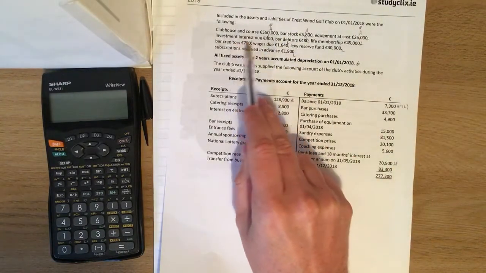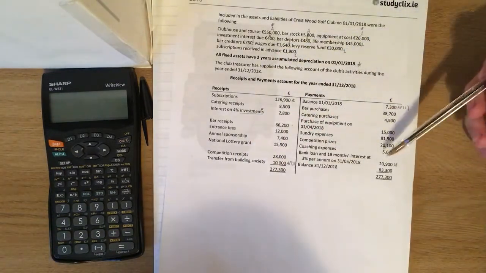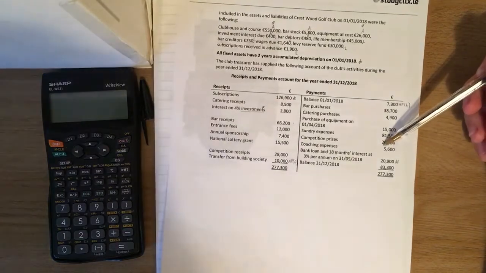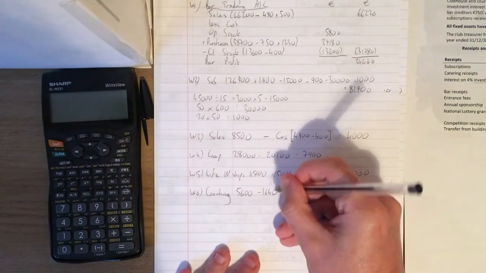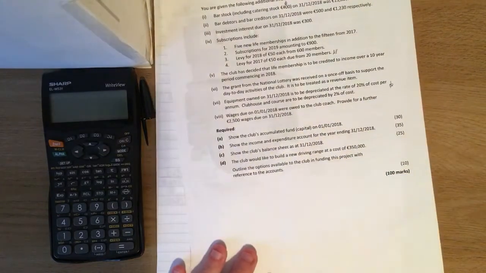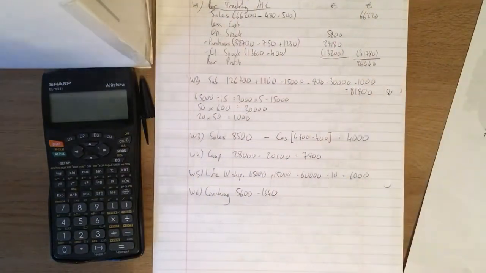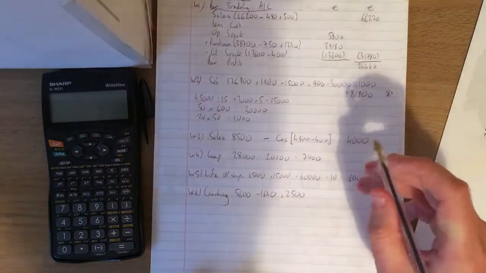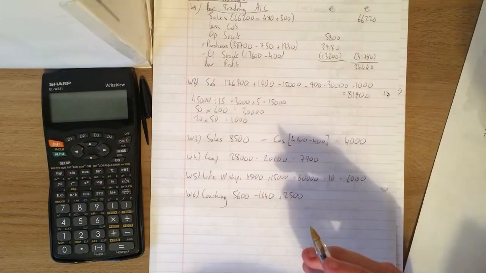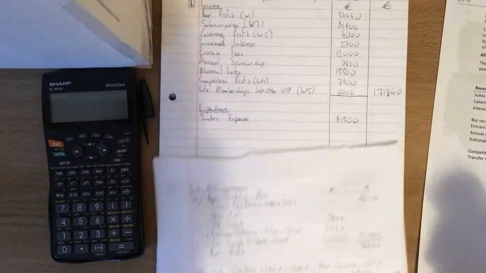Wages from 2017 due at the start of 18, 1,640. If it's due at the start of 18, it must be paid as part of this 5,600. But it's for 2017, so it should be taken out. So you should take away the 1,640. But then it says provide for a further 2,500 wages due at the end of the year. So there's obviously €2,500 worth of wages I didn't pay during the year but are for 2018. So I need to add those on. When you tot those, you get 6,460. And that's just coaching expenses.